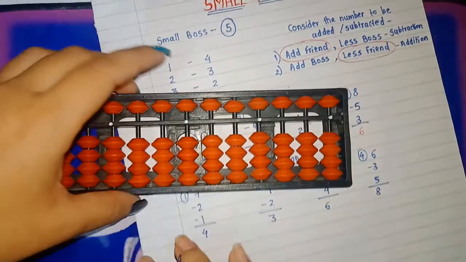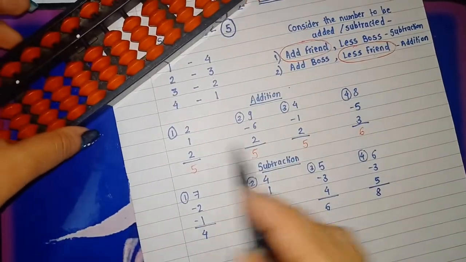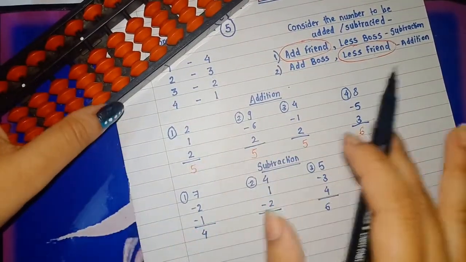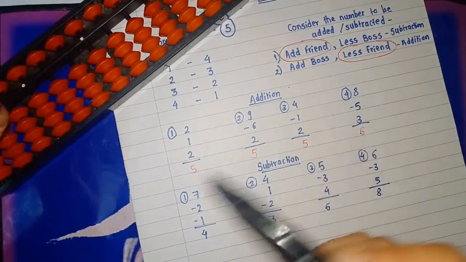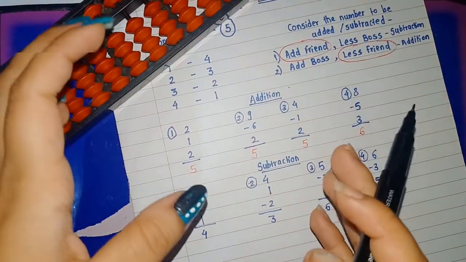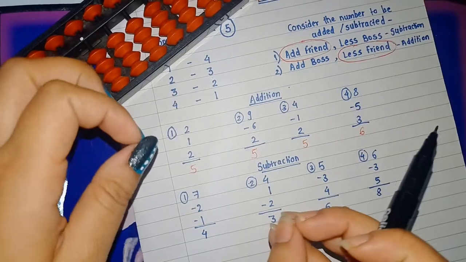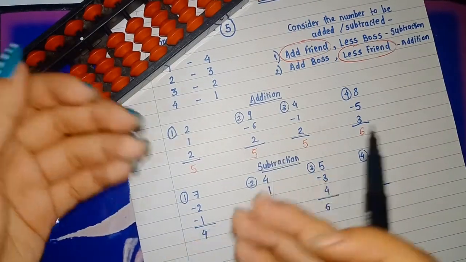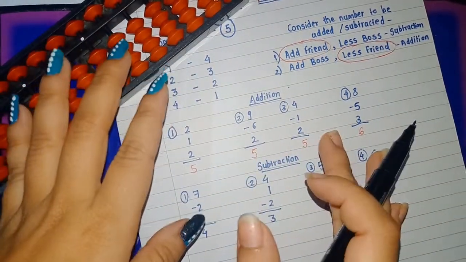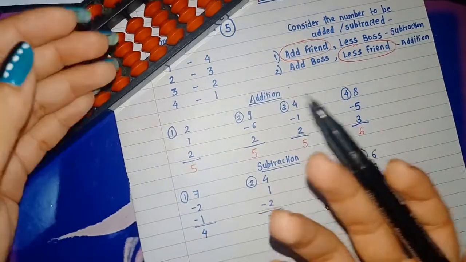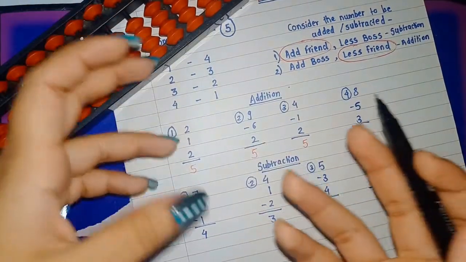Okay, so here we have performed basic operations using the small friends. I hope you have understood a little bit of it, but as much as you practice, you'll get to know this and it will be easier for you to perform the sums rapidly.